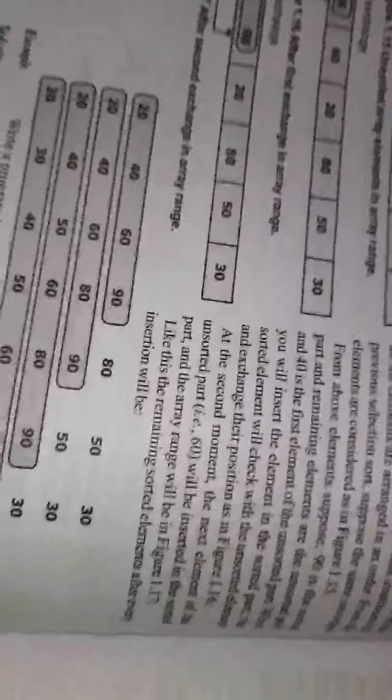So like here, between 40 and 90, 60 is picked from here and inserted into the already sorted array list. As you can see in this diagram, the first array element in this case is considered as the sorted array element.